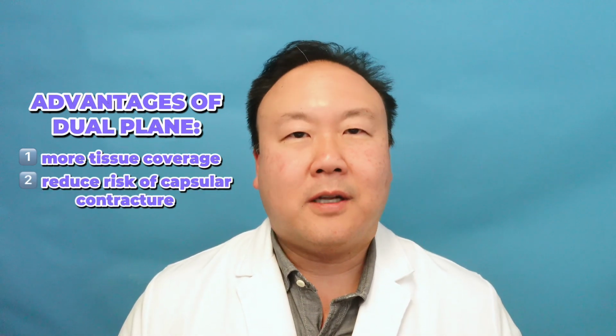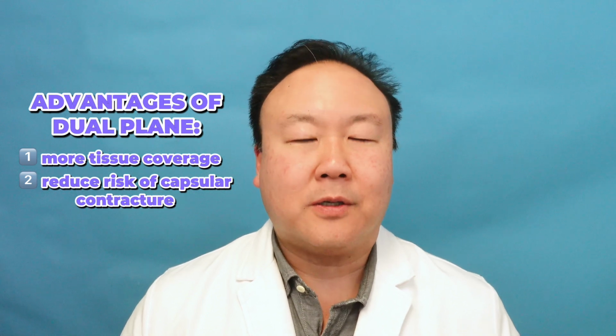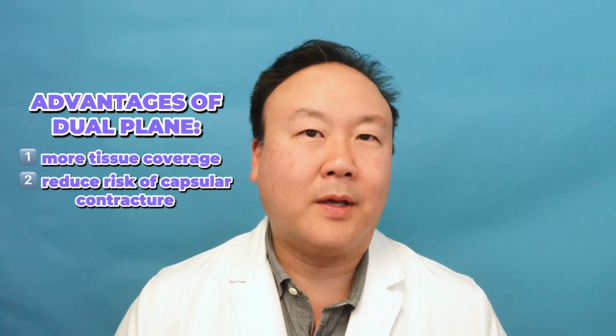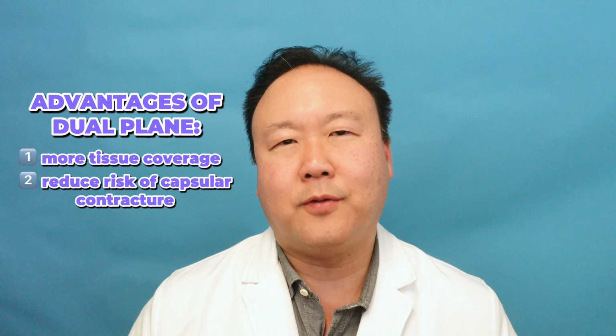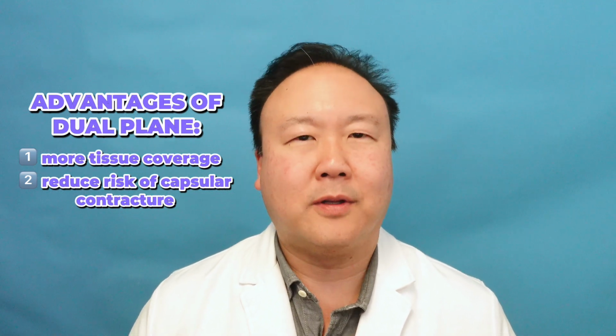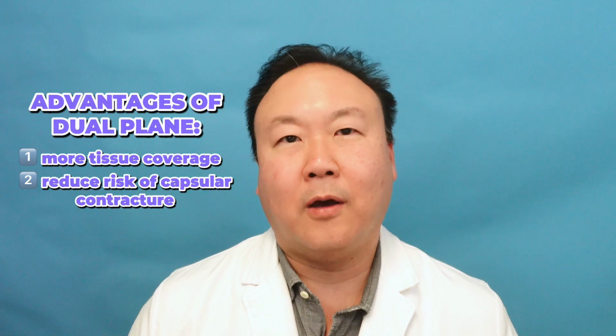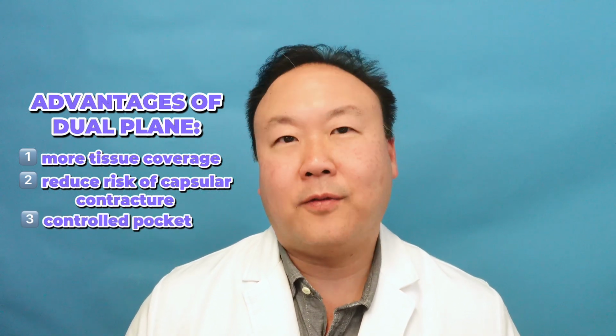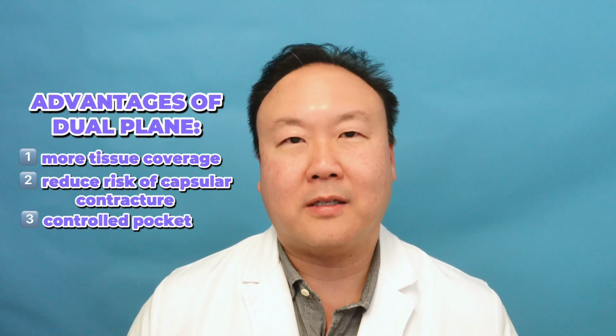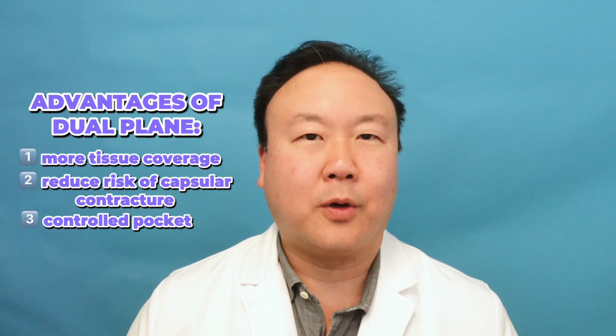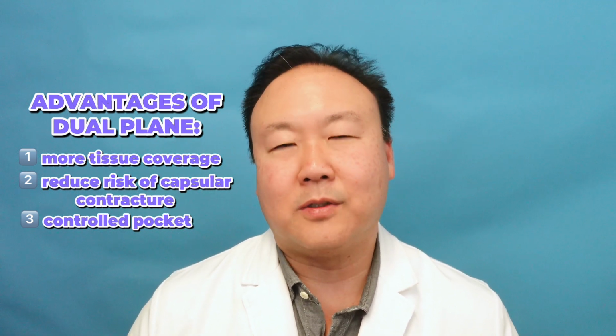The other thing is that it definitely reduces the risk of capsular contracture, a rare or uncommon condition where you can have a little too much scar tissue form around the implant. That makes it a little thick, a little unnatural feeling. So anything to help with that really overall helps your aesthetic results. It is a very well-controlled pocket, so we can actually see everything. We can create that circular pocket very precisely, which is what we like.